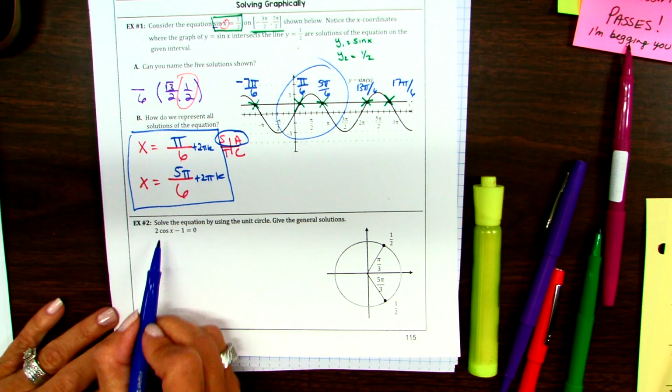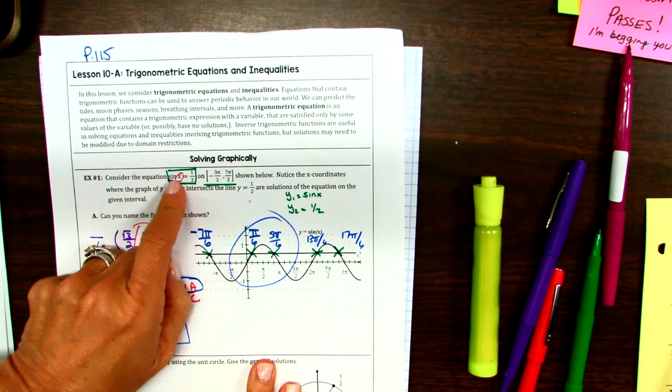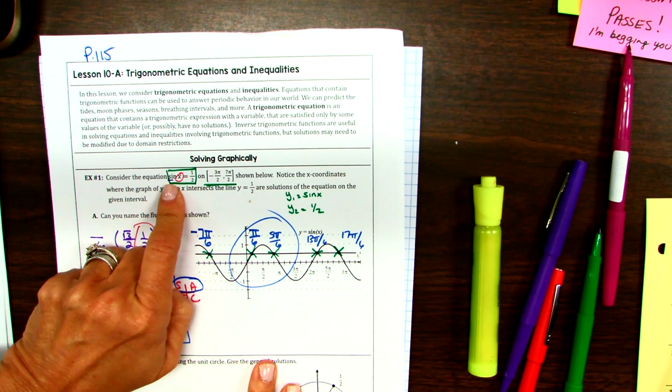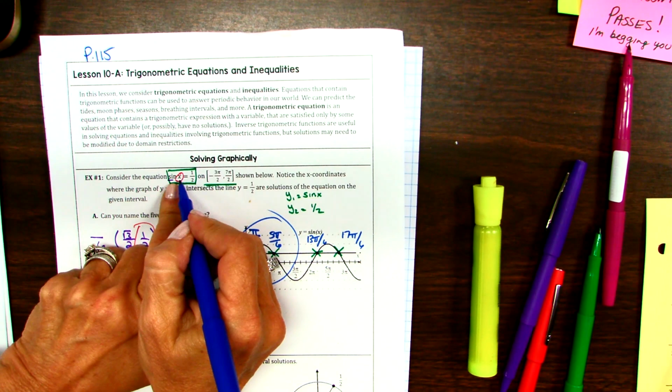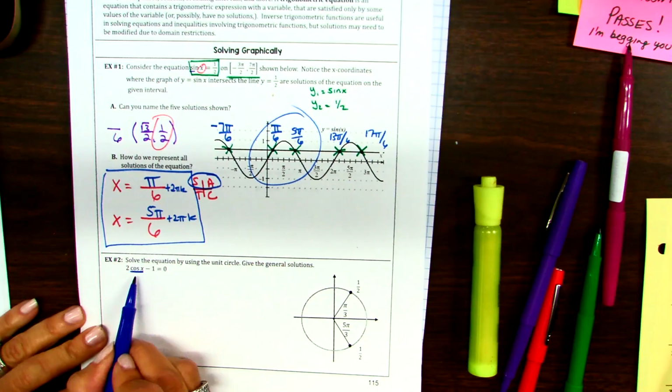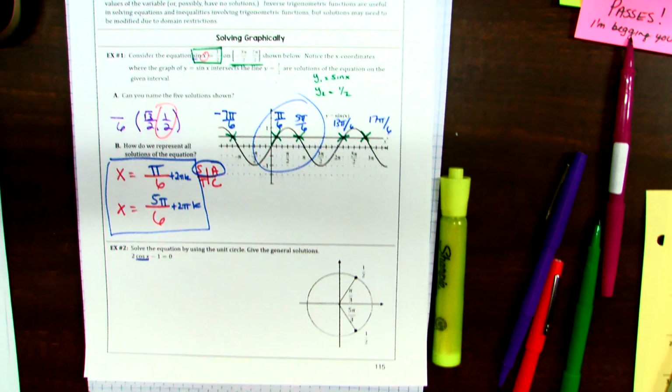So what we want to get is our trig function and its variable by itself. This one was already given to us. Sine is the trig function. You could have cosine or tan. X, theta, any variable can be there, okay? And you want that by itself on one side. And guys, you just use your regular old algebra skills to make that happen.